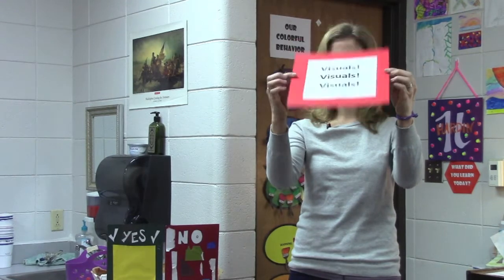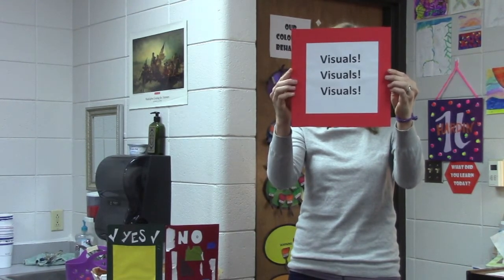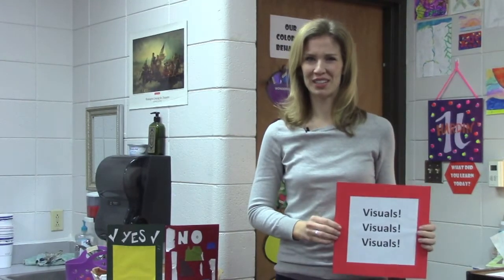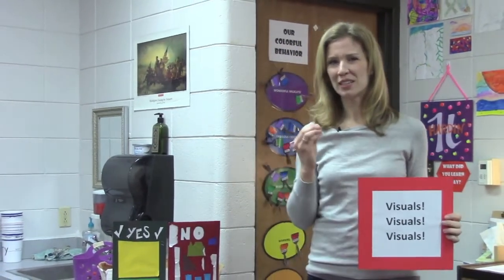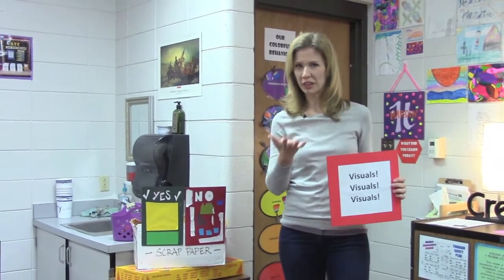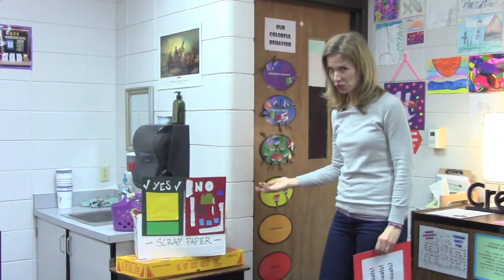Tip number 7, visuals, visuals, visuals. Visuals are critical for ESL students. Visuals help ESL students connect a picture to a word or a picture to your language. So let's start by talking about the scrap paper box.